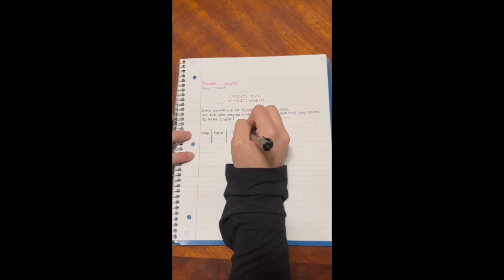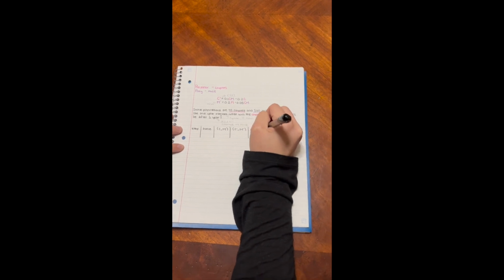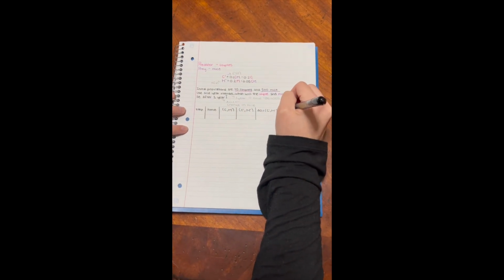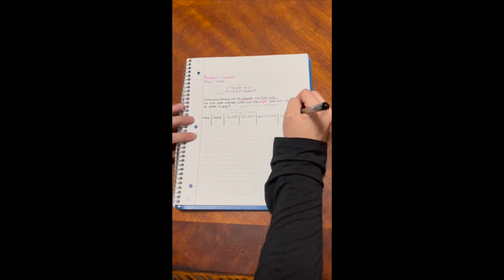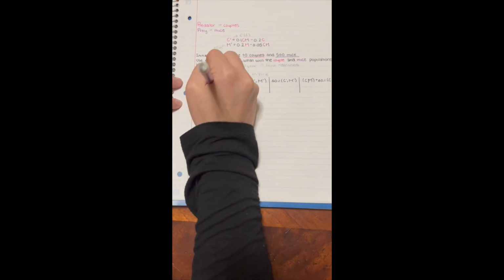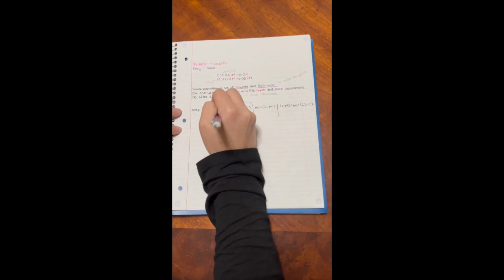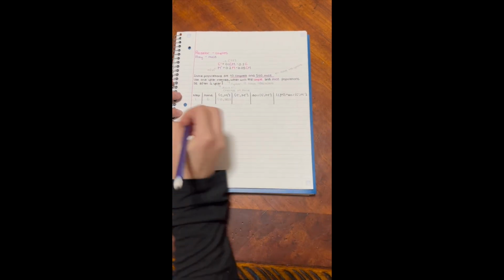We have step, time, C, comma M, C prime, comma M prime, our change in time times the C prime, comma M prime, and we have our old plus our new, which is everything we've done. So then our first step, we have time is 0 because in our initial populations, that's 0 years that have passed. So that's 10, comma 500.